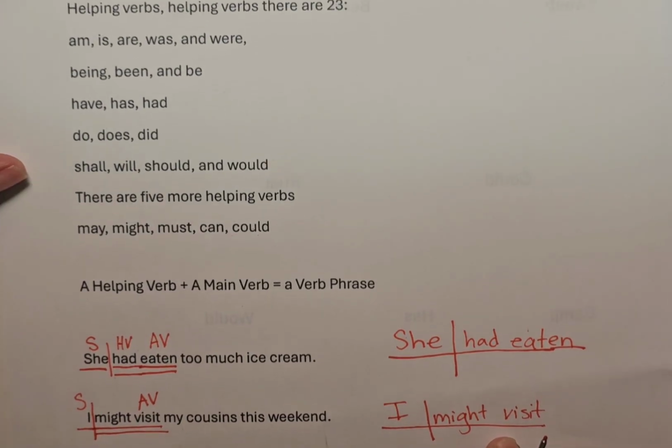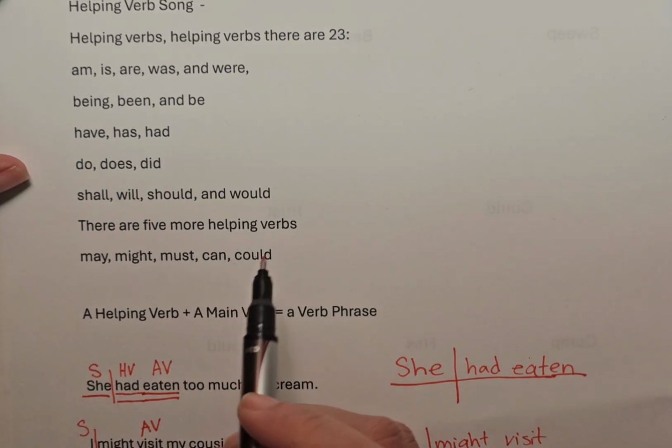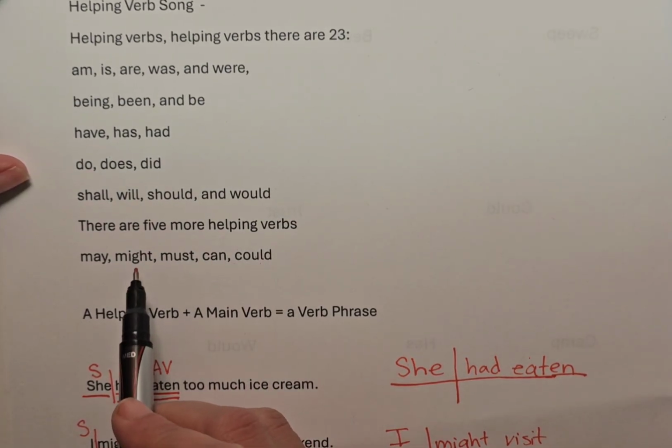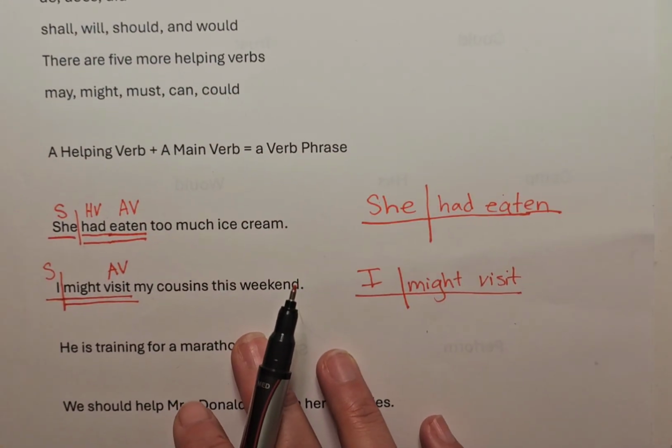And you can see might located. Where is it? Oh, right here at the bottom. Might is right here in the song at the very bottom. It is a helping verb.